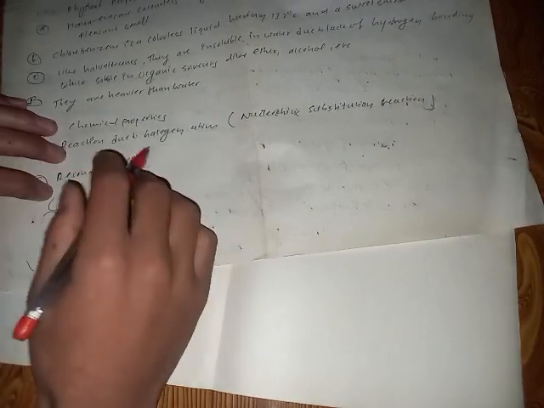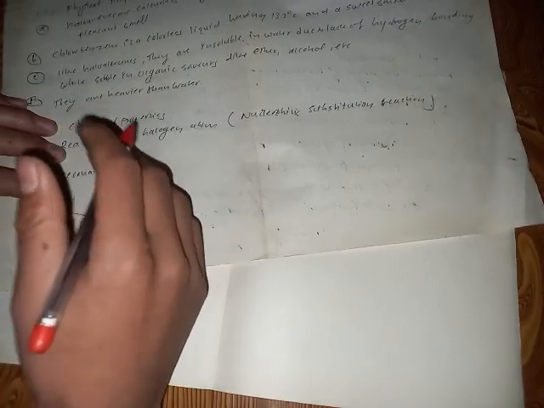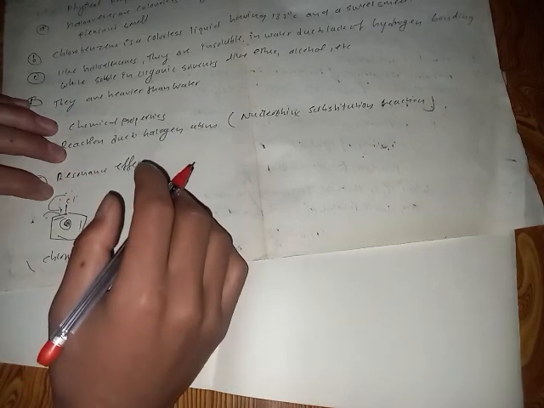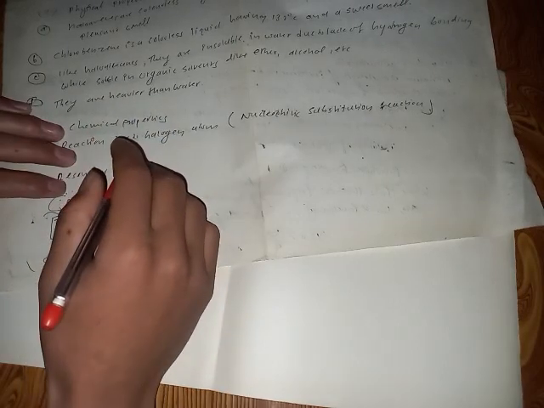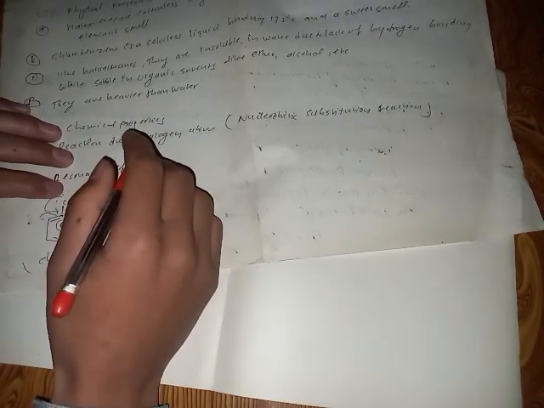Due to this, the halogen atom shows double bond character with the carbon atom of the ring. Thus the halogen is more strongly held by the ring because of the shortening of the bond length.